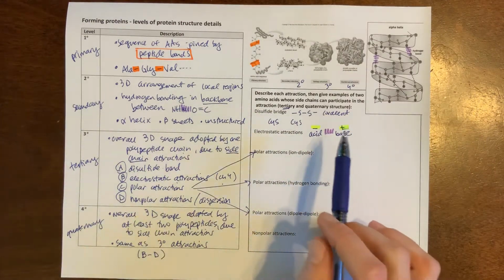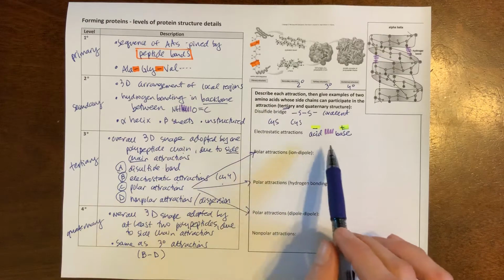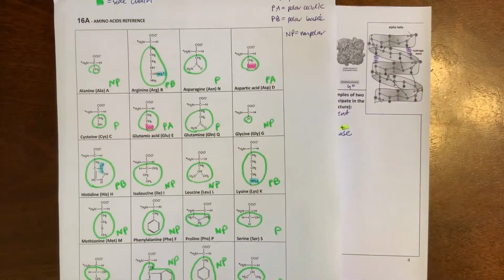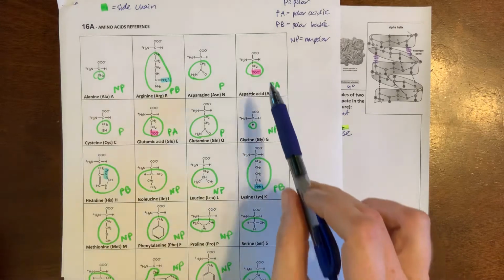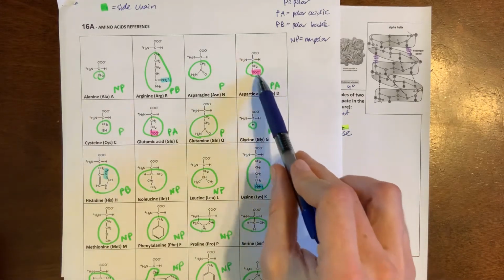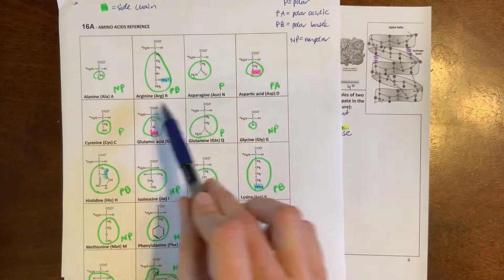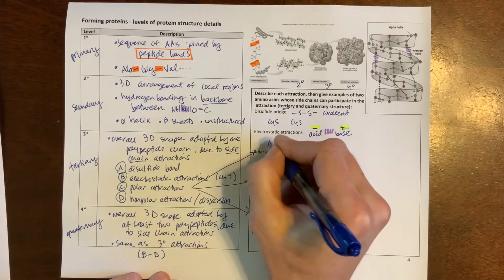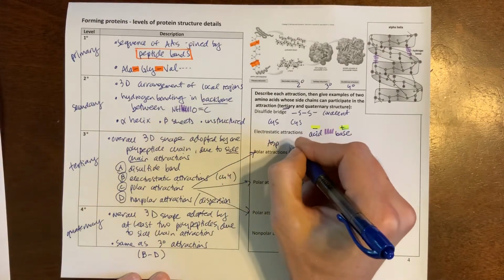So in order to say which amino acids could participate in this, I need to go to my labeled amino acid page and look for an acid and a base. Here, for example, aspartic acid has that polar acidic side chain. Arginine has the polar basic side chain, so that would be a good example. I could say aspartic acid would be attracted to an arginine.